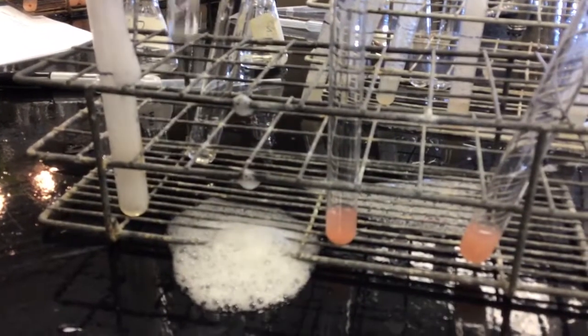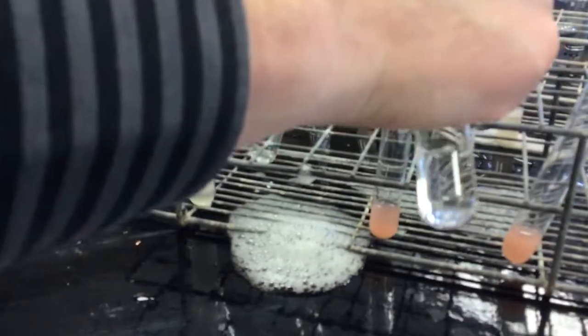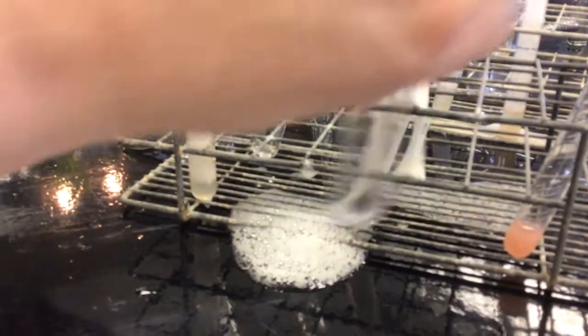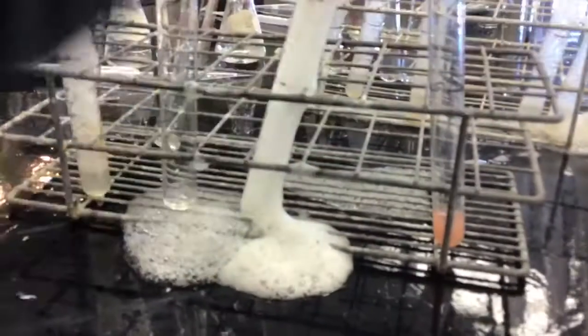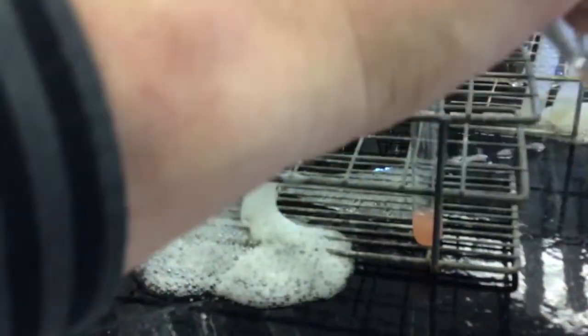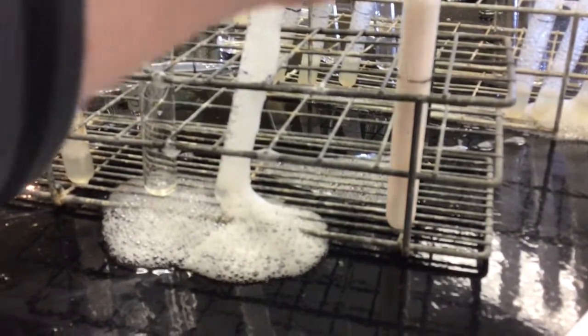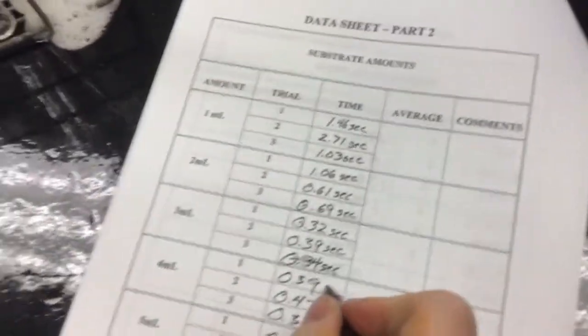So we are either measuring the reaction time or how quickly I can move my fingers as this thing comes up and hits the line. That may be the second, because that was 0.36 also. And our last trial. Oh. 0.28.